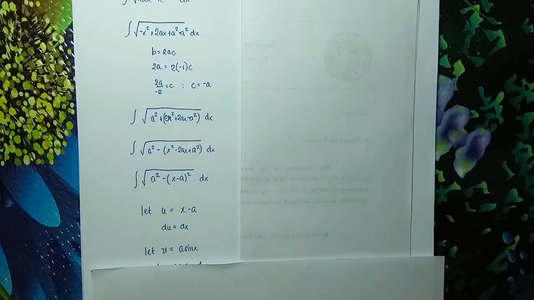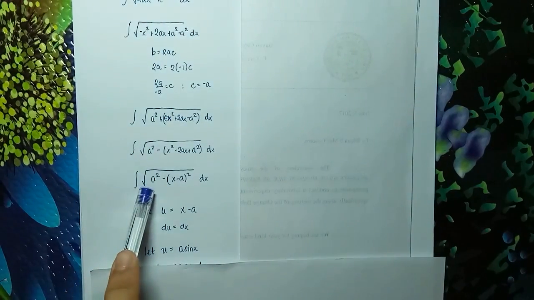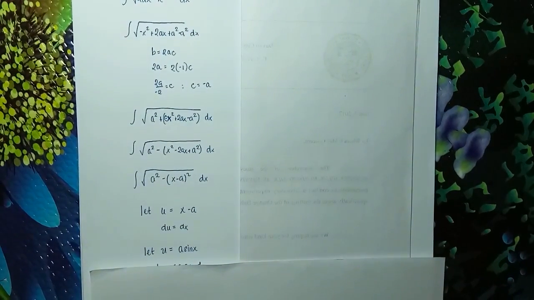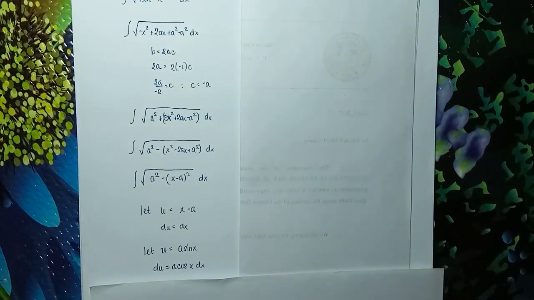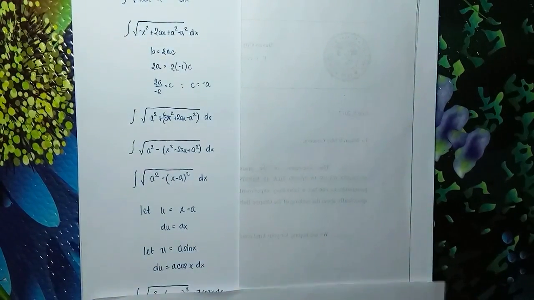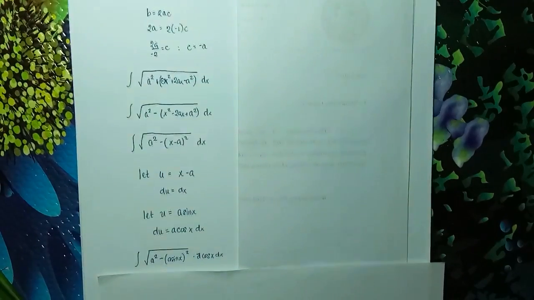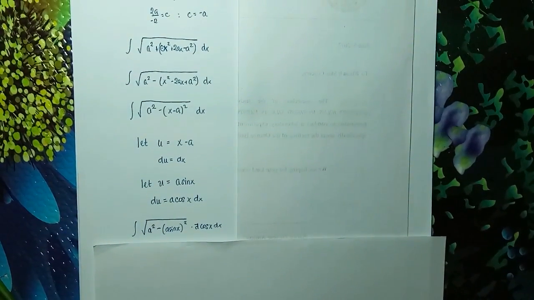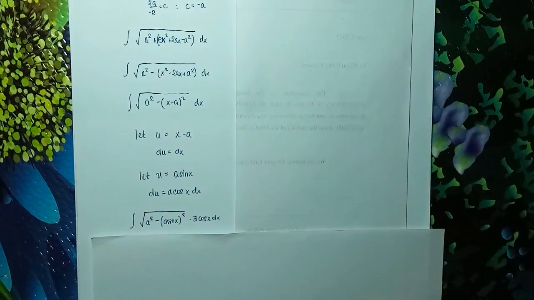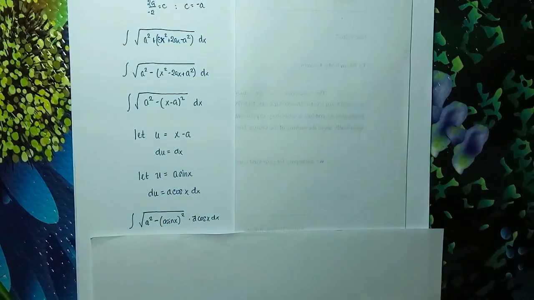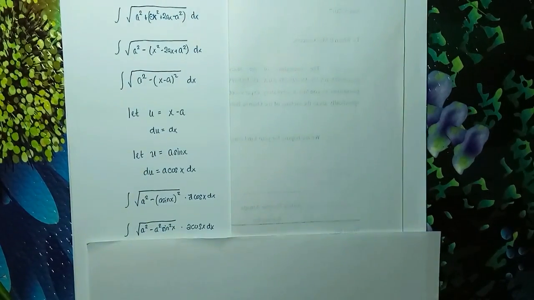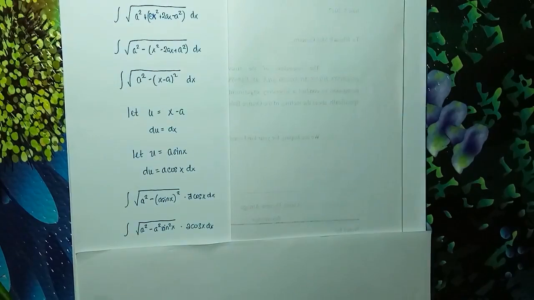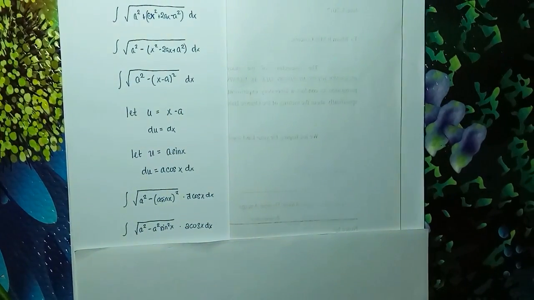So we're going to let u again be a sine x, since the constant comes first and then the variable, which from the trigonometric substitution formula results in sine x. So du is equal to a cosine x dx. So now we have the square root of a squared minus (a sine x) squared times du, which is a cosine x dx. So now we have a squared minus a squared sine squared x times a cosine x dx.